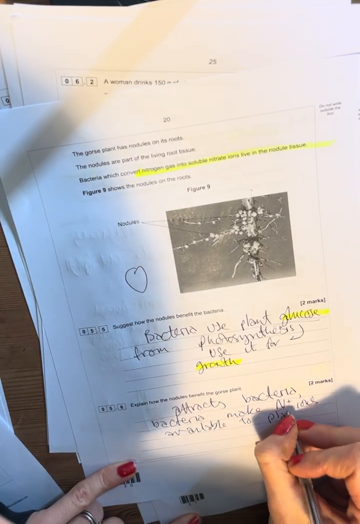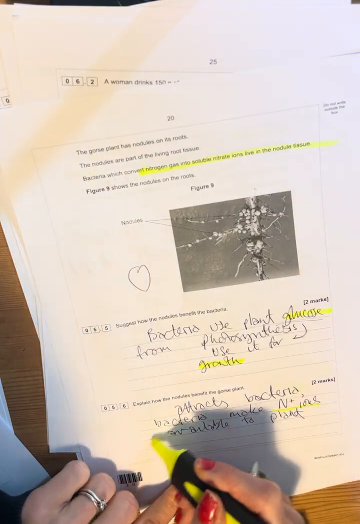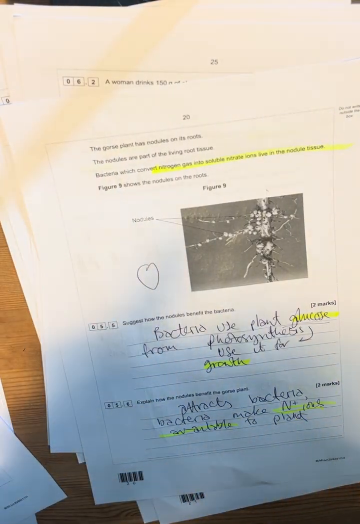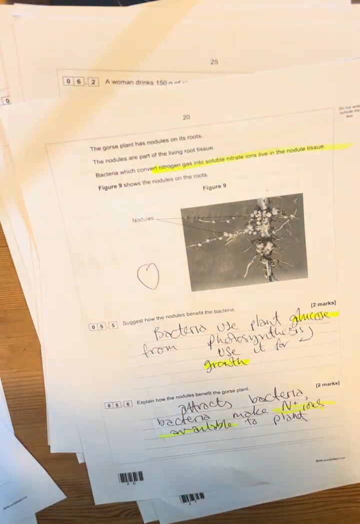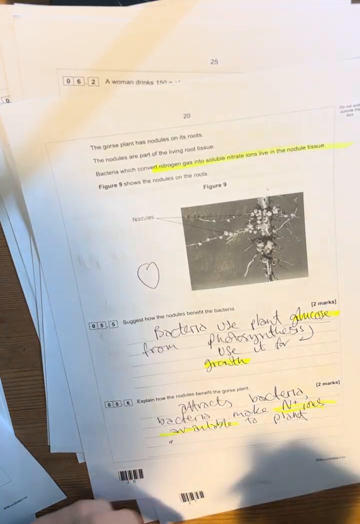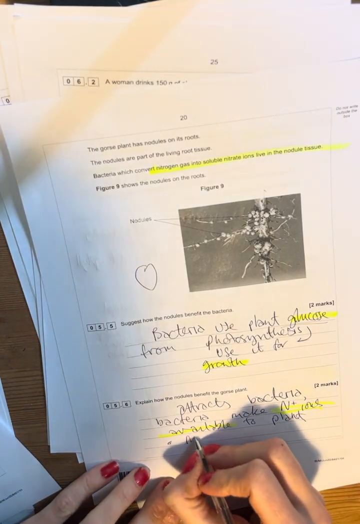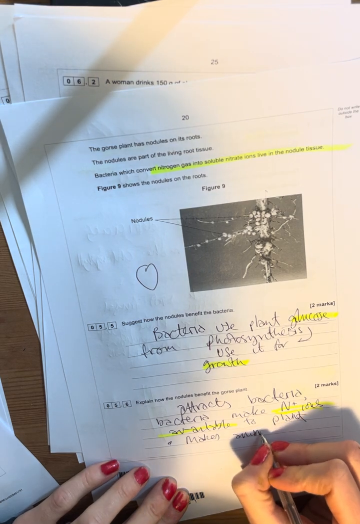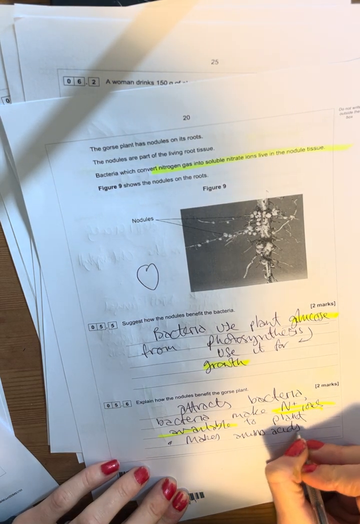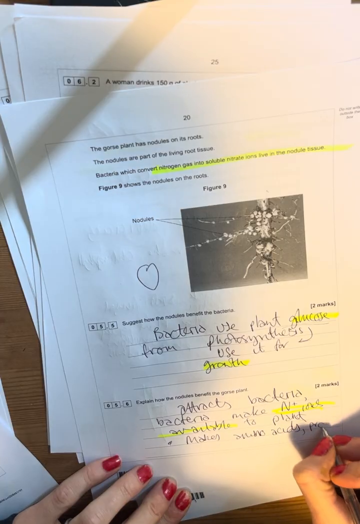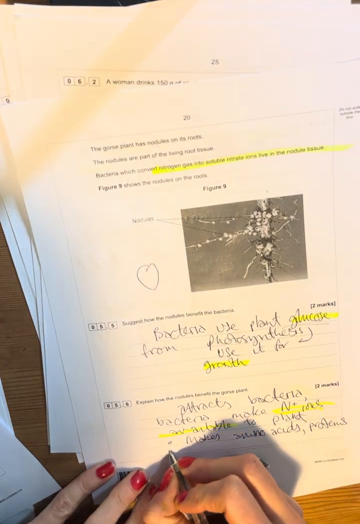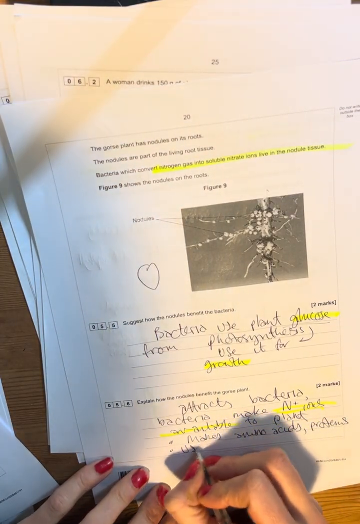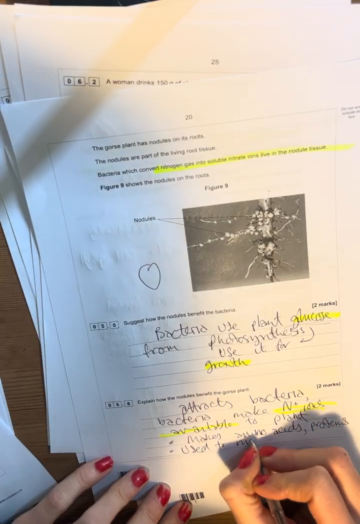And now you need to know why they need nitrate ions. There are a couple of things that nitrate ions are used for. The first one, it makes amino acids, which makes proteins. And the next thing you can say is that it's used to make DNA.